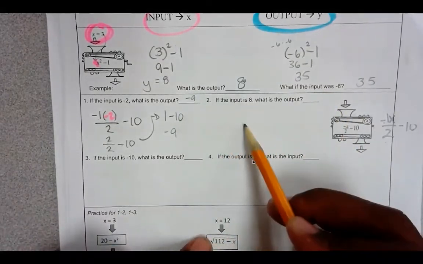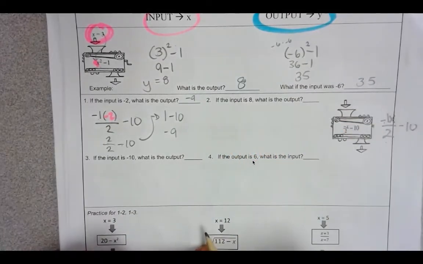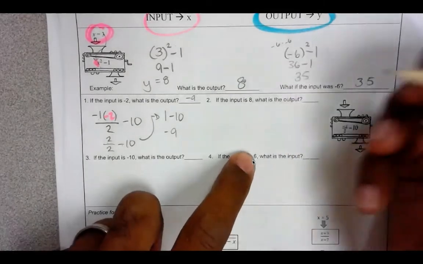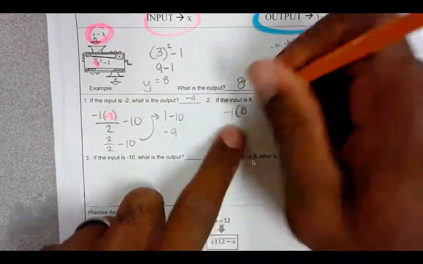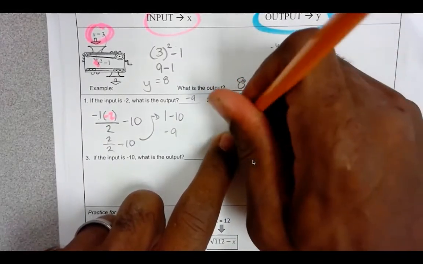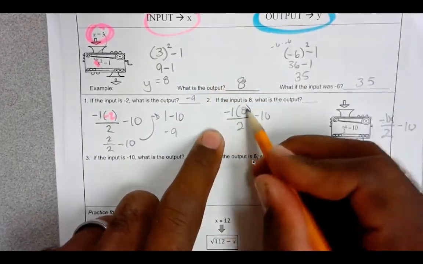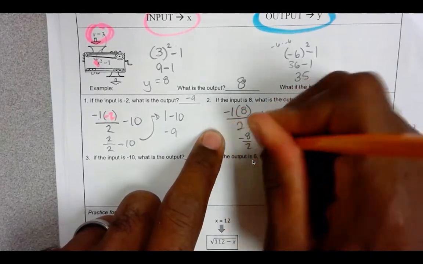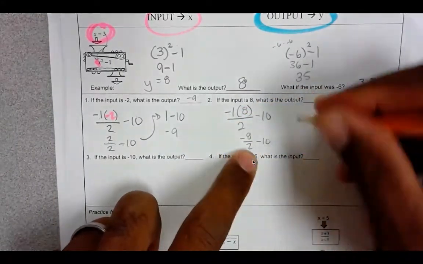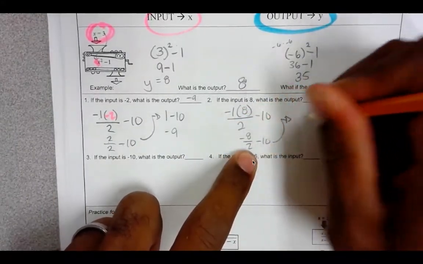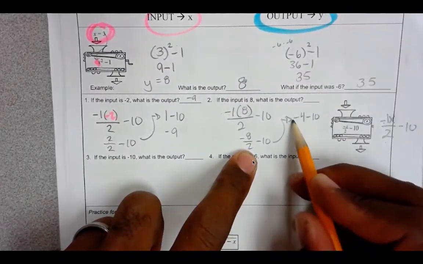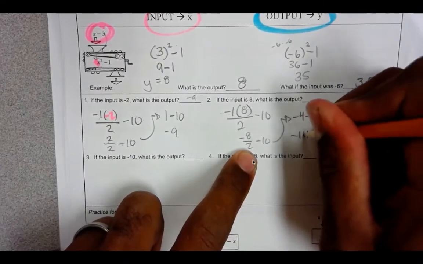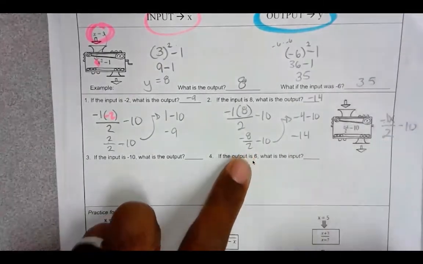I want you guys to try it on your own and see what you get. Okay, so now I plug in the 8, just like we did before, over 2. Negative 1 times 8 is negative 8, divided by 2. That'll give me negative 4. And I got 2 negatives, so they're both negative, so I add them up, so I get negative 14. So negative 14 is my output there.